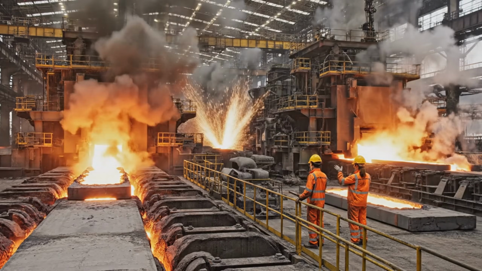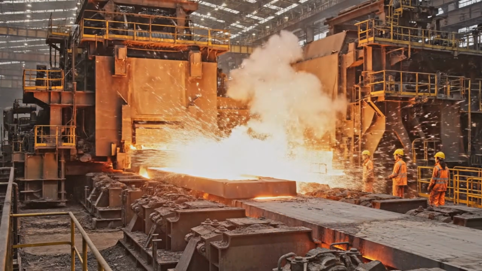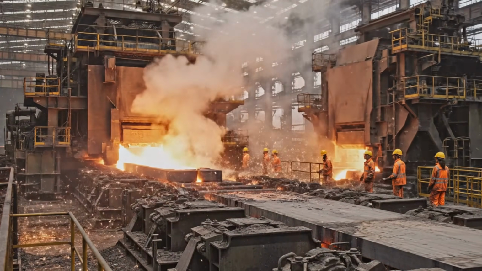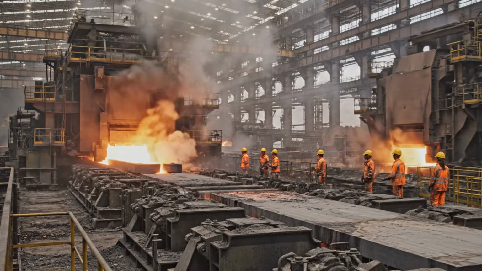Here in the Megafactory, the blast furnaces burn at temperatures exceeding 2,000 degrees Celsius, turning raw ore into a river of molten steel.